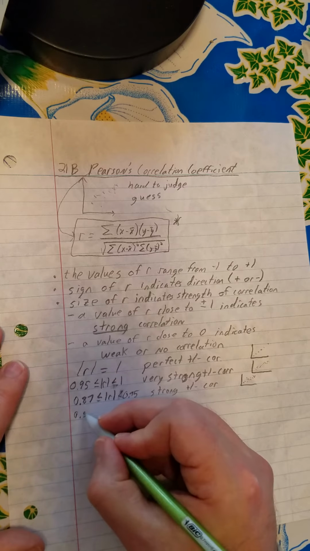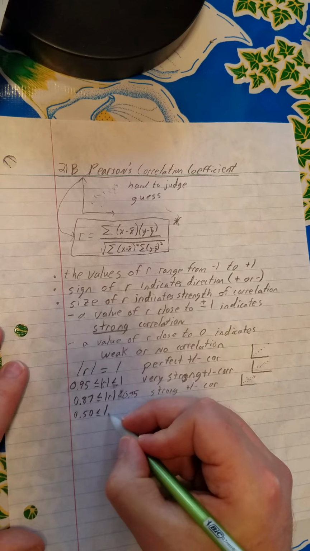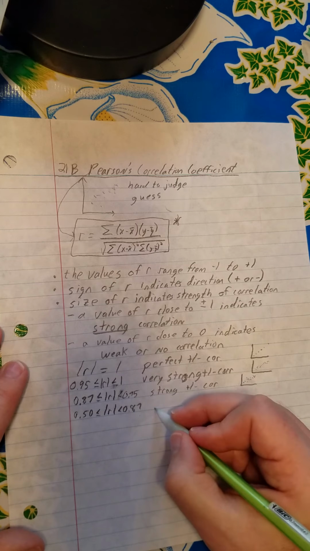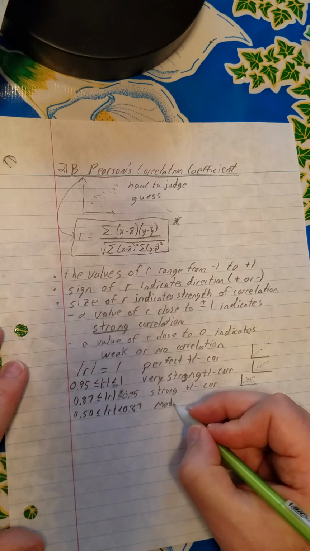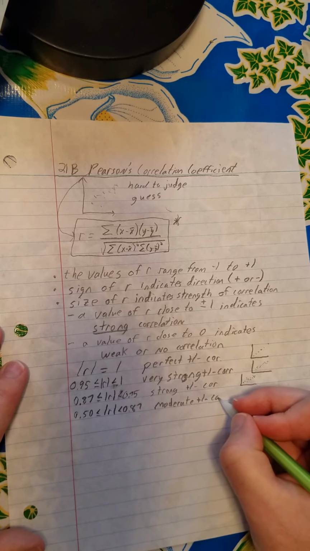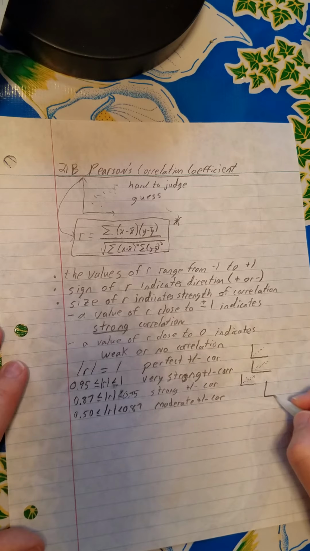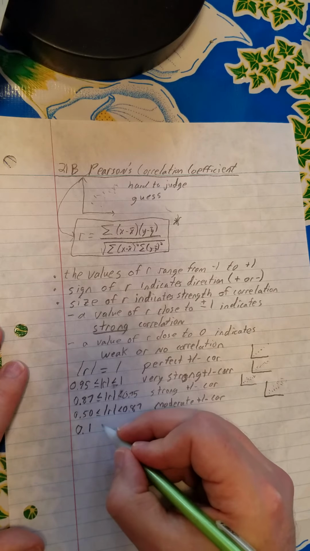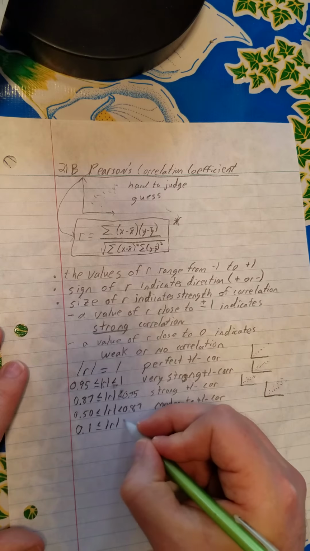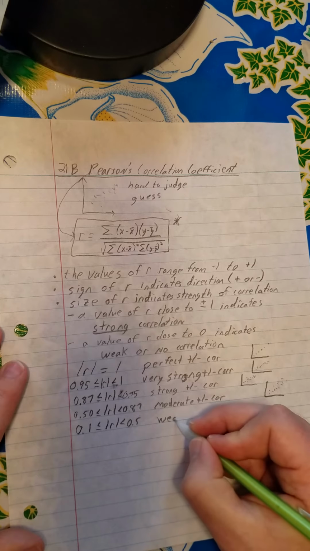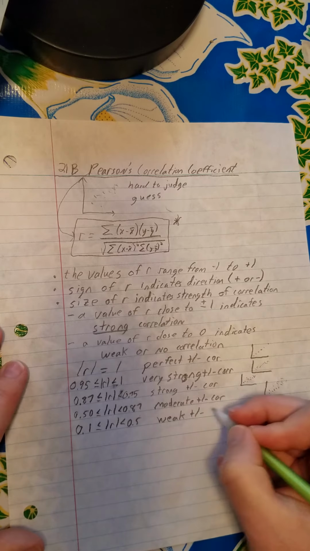If it's from 0.5 up to 0.87, we say that's a moderate correlation. From 0.1 up to 0.5, that's a weak correlation.